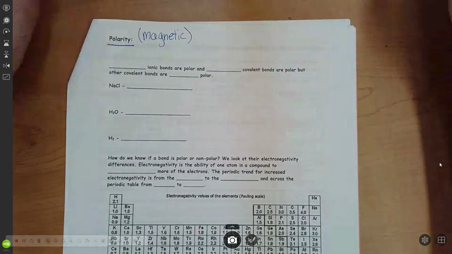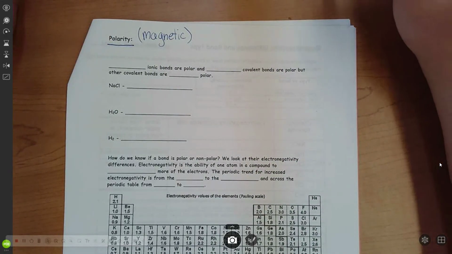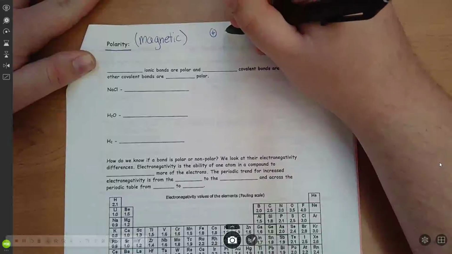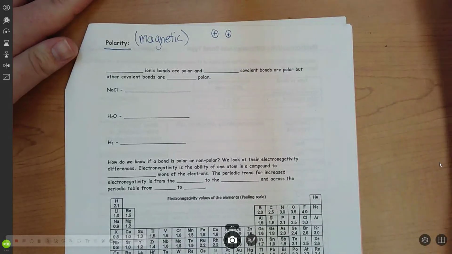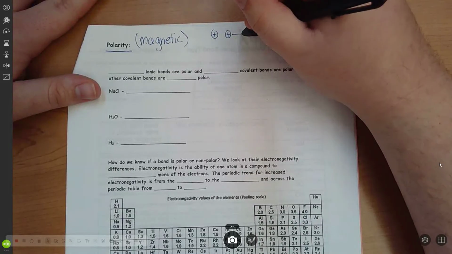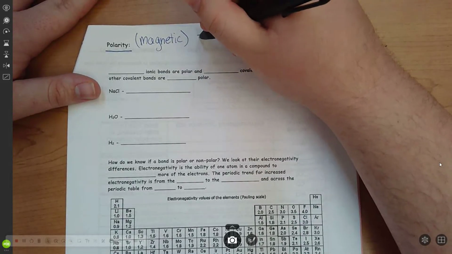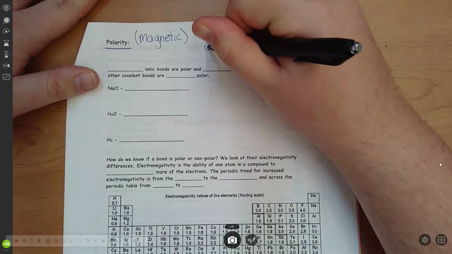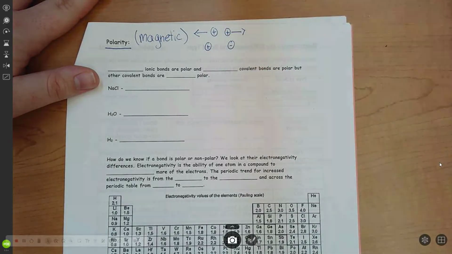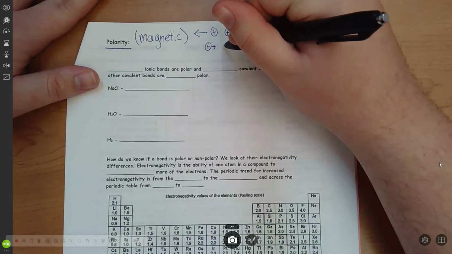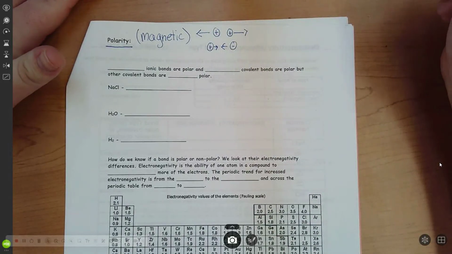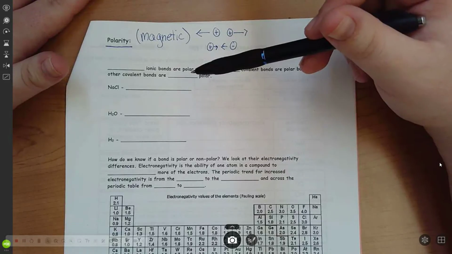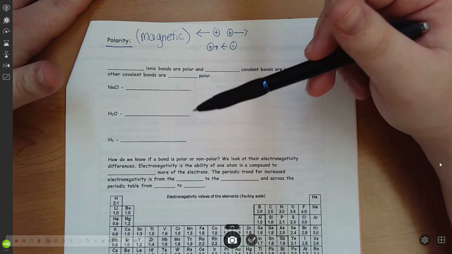Just as a little review from physics, we know that same charges, like a positive and a positive, are going to repel each other. And then the very common phrase, opposites attract: when one side is positive and the other side is negative, these are going to attract. So that's the basics of magnetism, but we're going to see what that actually means for our bonds.